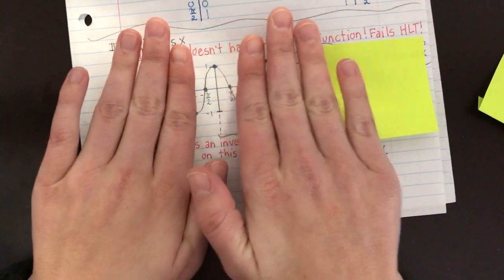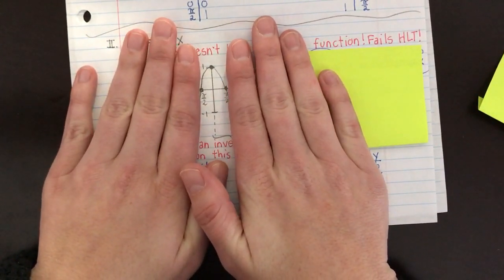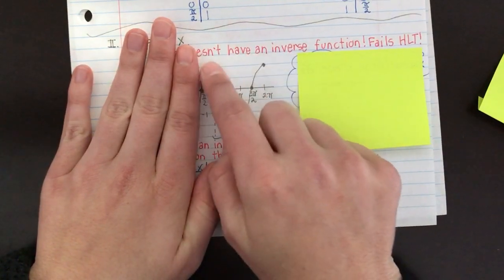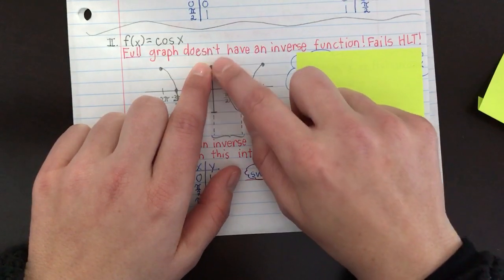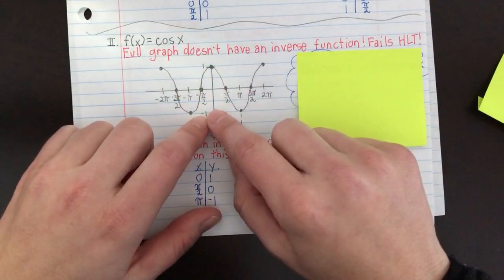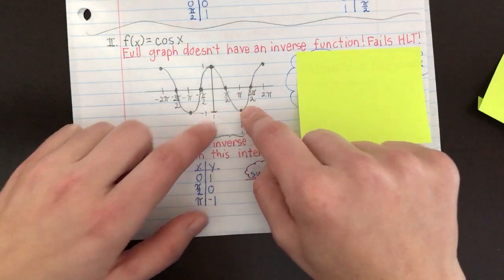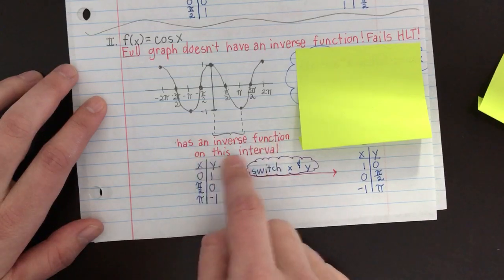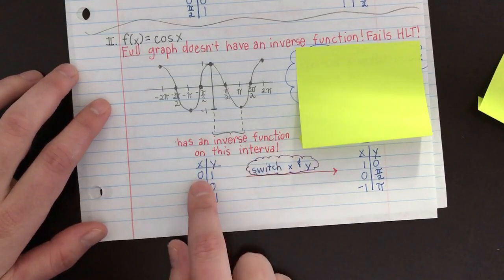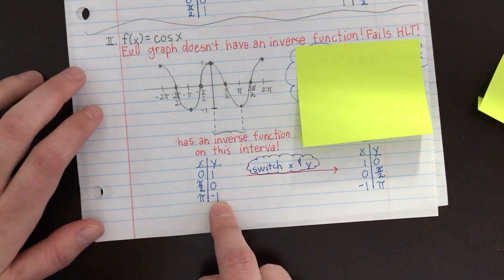Unlike the sine graph, I can't choose this section that's closest to the origin here from negative pi over 2 to pi over 2 because that interval fails the horizontal line test. So for cosine of x, we will choose the interval 0 to pi. This section from 0 to pi would pass the horizontal line test. So we have an inverse function on this interval from 0 to pi, and our 3 points are 0, 1, pi over 2, 0, pi, comma, negative 1.